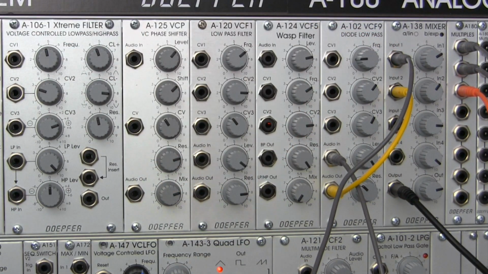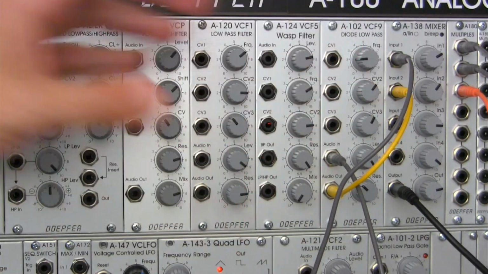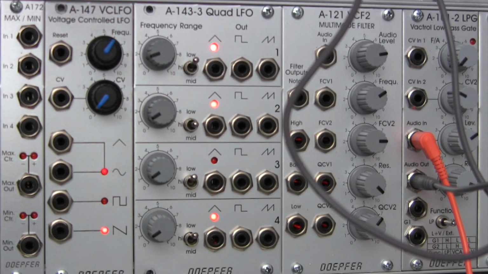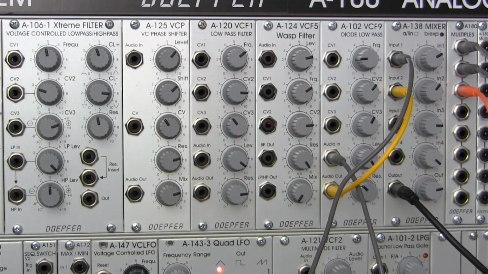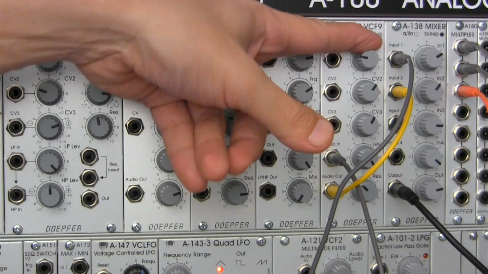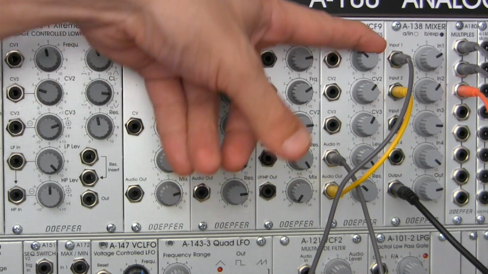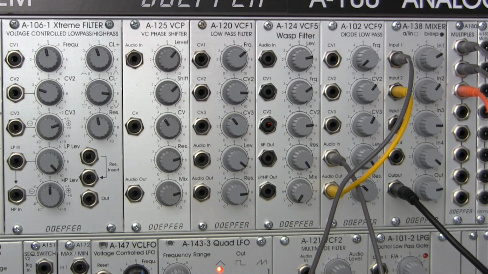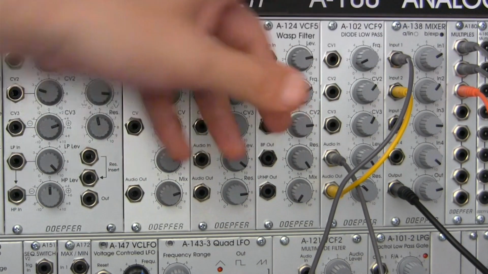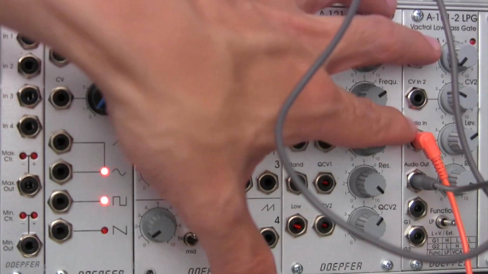So you can hear that these two definitely have their own unique character. Not necessarily to say that one is better than the other, just different character altogether. Very much evident that both sort of cut off high frequencies as you're moving the cutoff down, until you close the filter and then no frequencies pass. But in general, very different sounding.